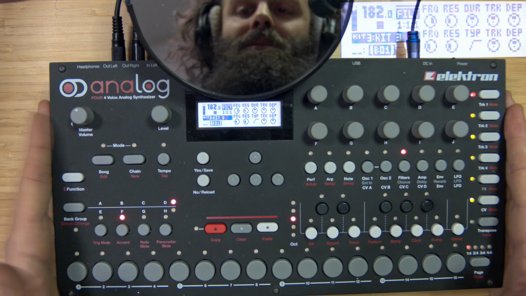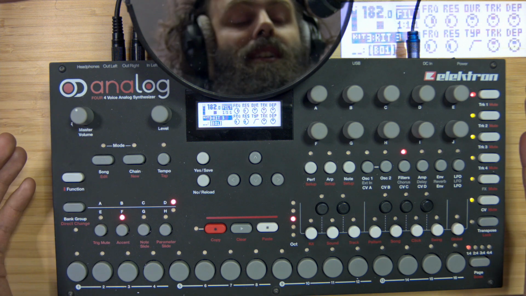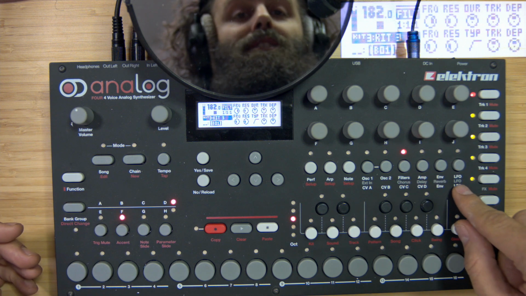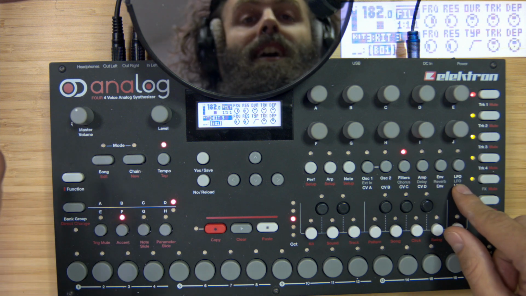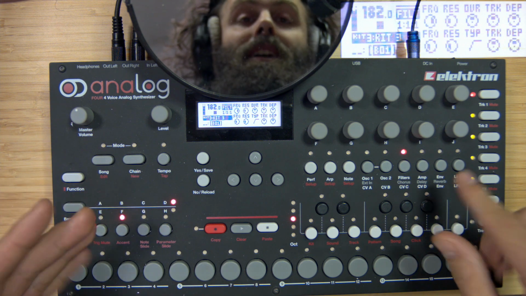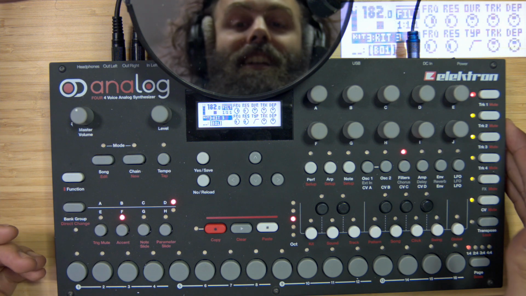Okay, so here we go. We've got the latest update to the Analog 4, and I'm going to go through how to experiment with the key tracked LFO to build some new sounds that wasn't really possible before this update. And it's going to be like FM style kind of sounds. So, okay, let's get to it.